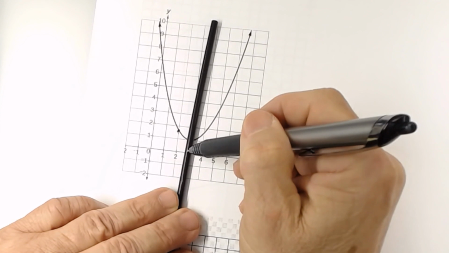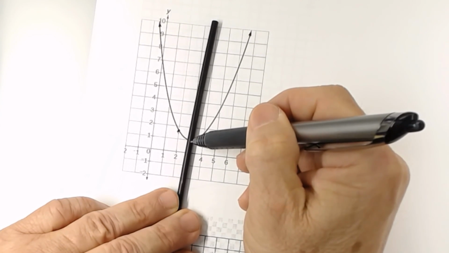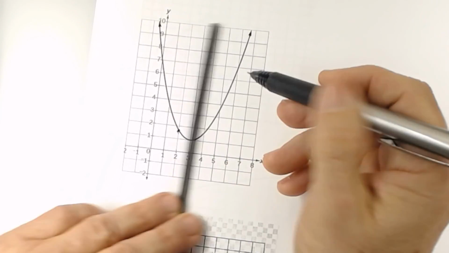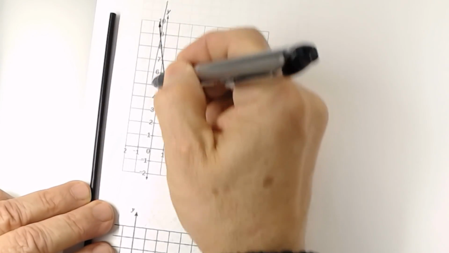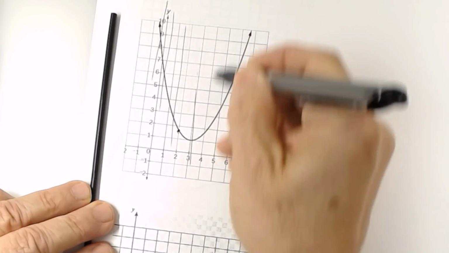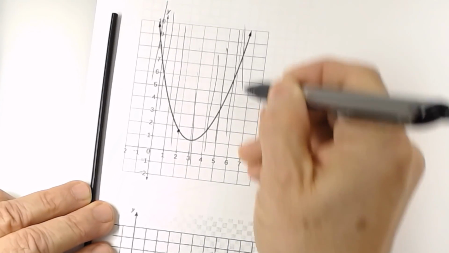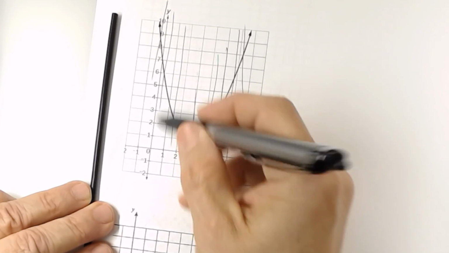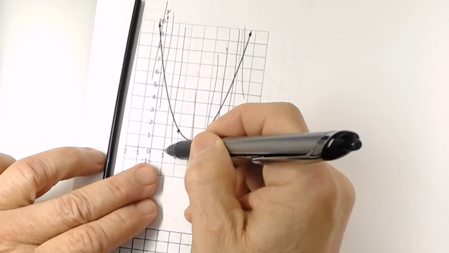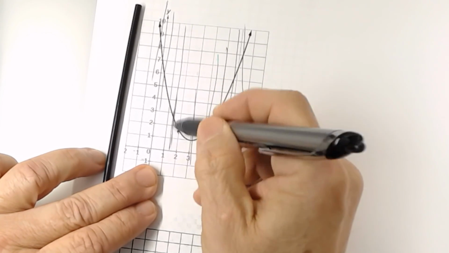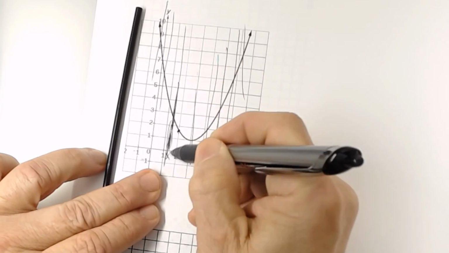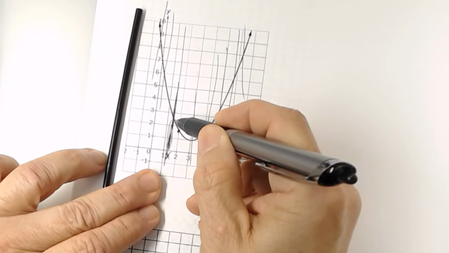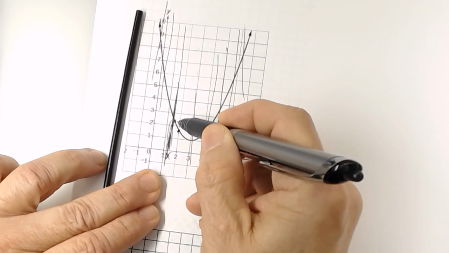For this x coordinate right here, is there only one y coordinate? Yes. So the vertical line test says this: if you draw a vertical line everywhere, and it intersects the graph once everywhere, then this is a function. When I drew it right here, for this x coordinate, it intersects the graph once. That means there's only how many y coordinates? 1.